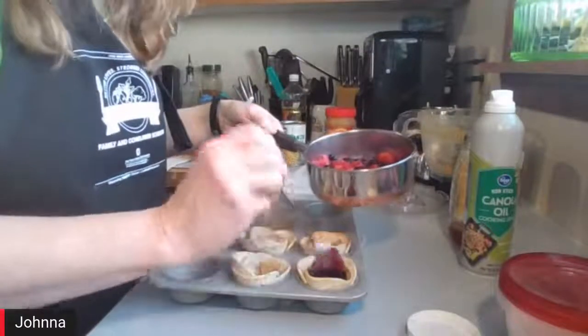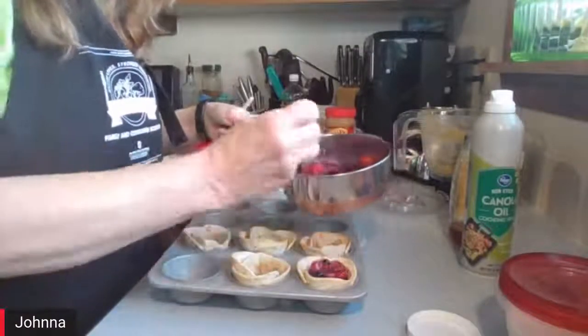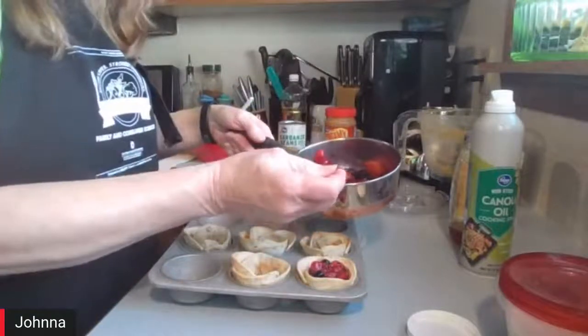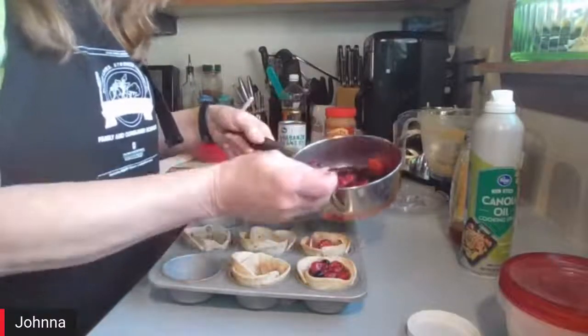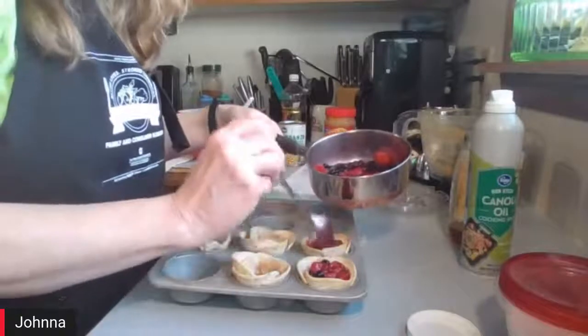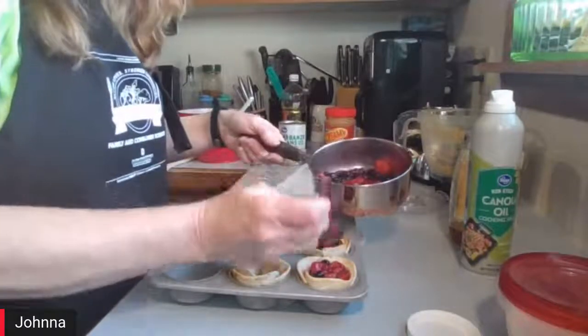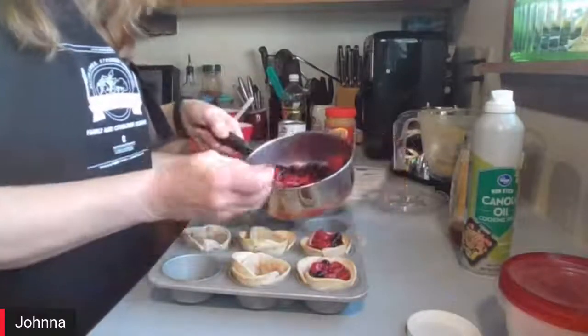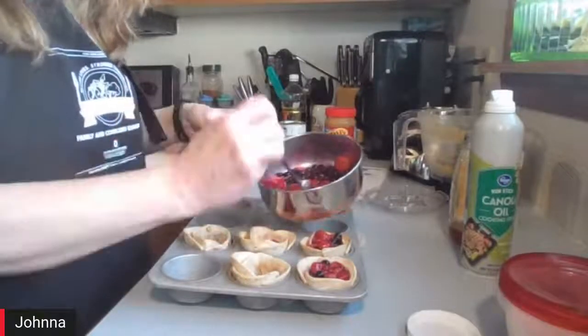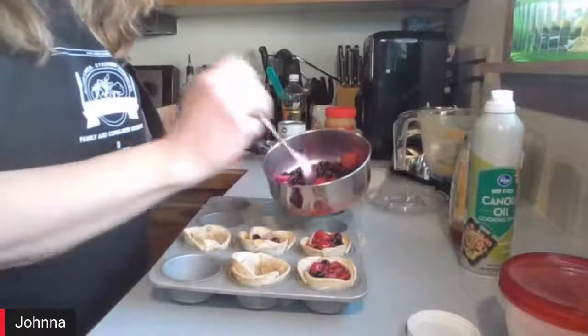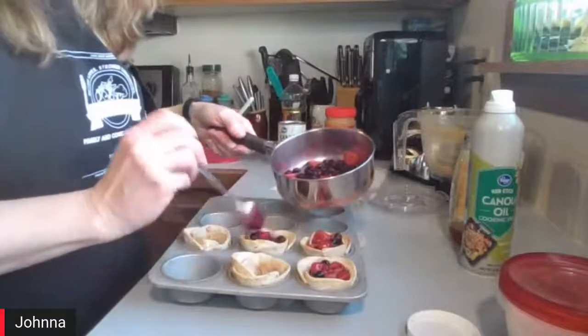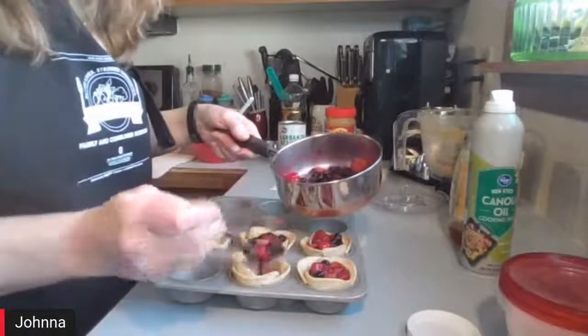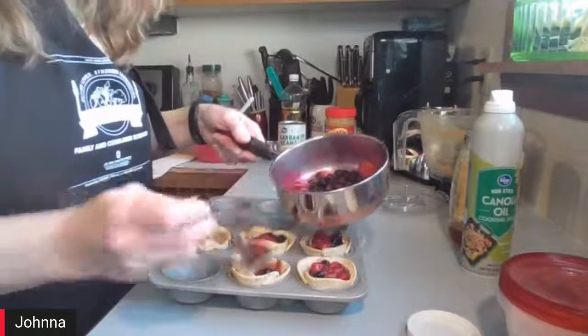Now, until they cool, the liquid's going to be pretty thick on them, or thin on them. But once these cool, it's going to be just like a pie filling. It'll get that nice, thick glaze when they cool down. And you have just about enough berries to do 5 little tarts.